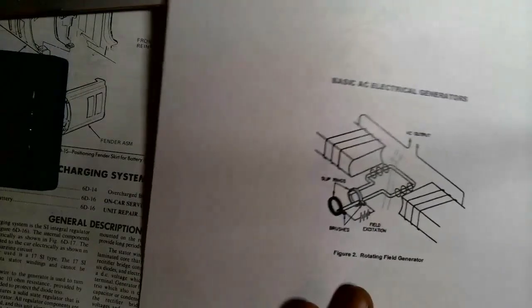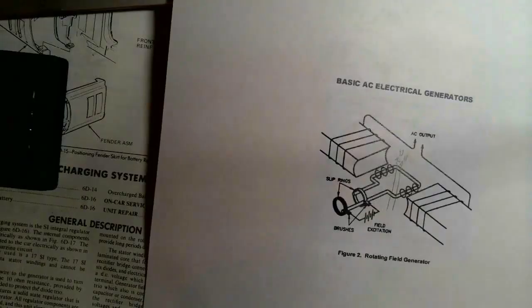Okay, picking back up, I'm going to talk for maybe 5 minutes about how an alternator works. How does it make power? Here is a very simplified picture that might give you an idea how an alternator can work.